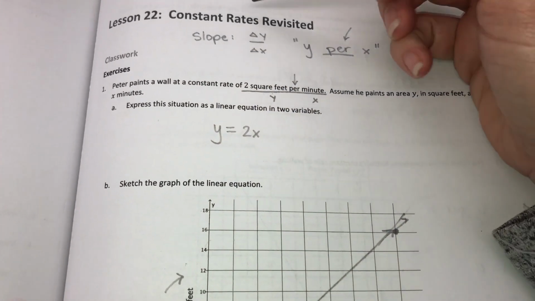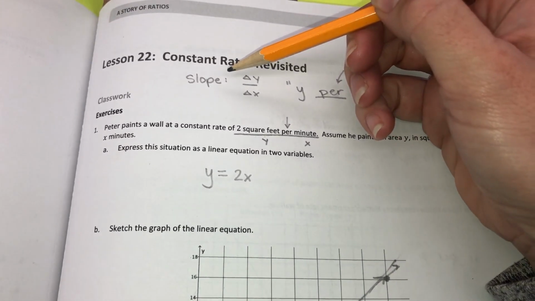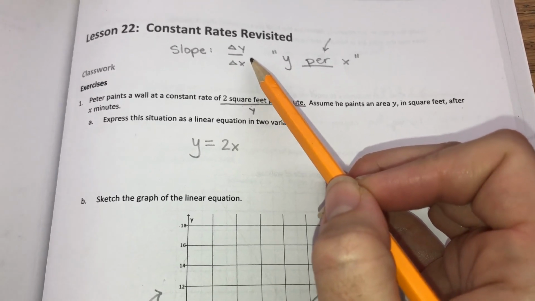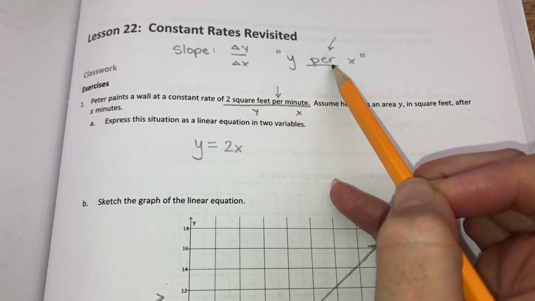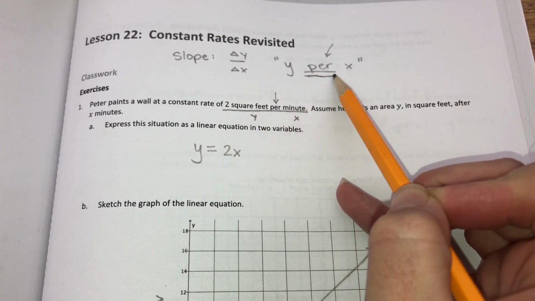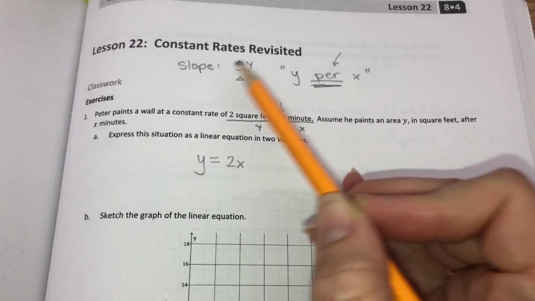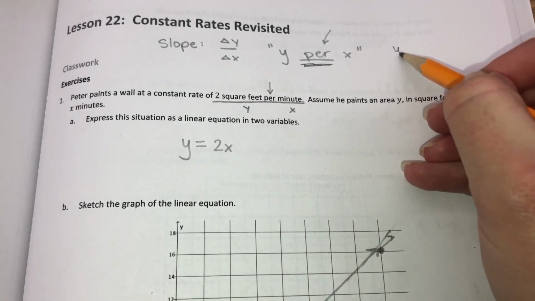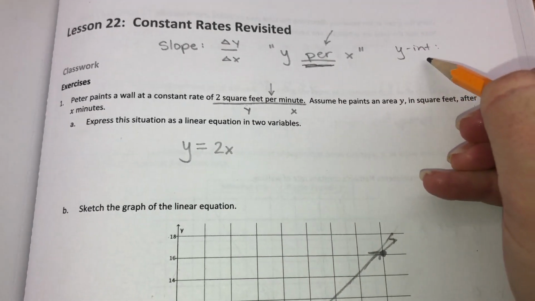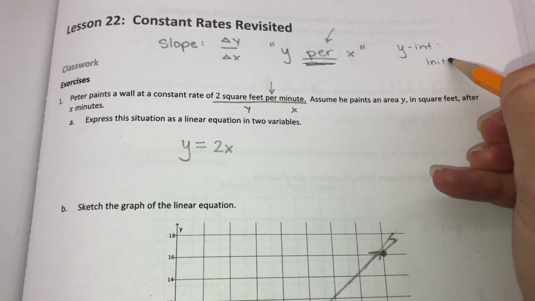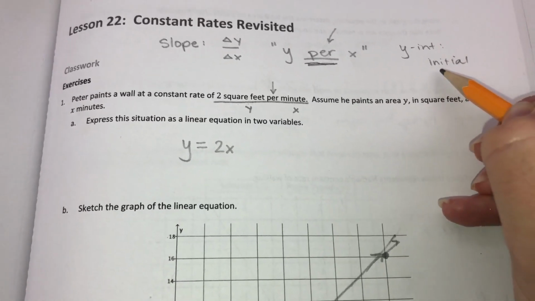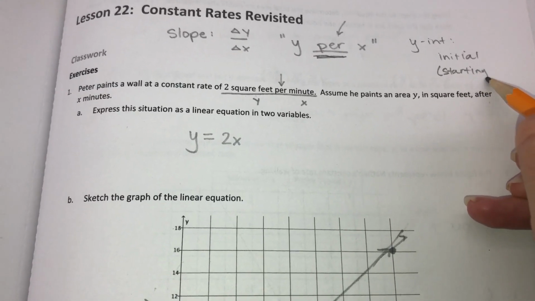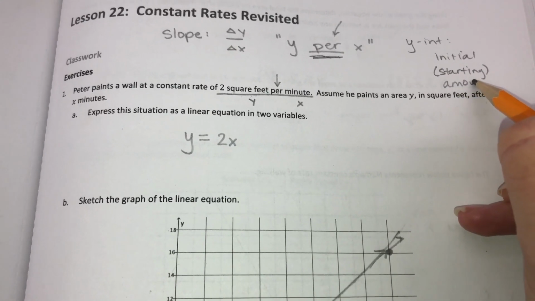Today is lesson 22, constant rates revisited. Pretty simple. It's the same thing that we saw in unit 4. Remember, constant rate is slope, and slope is change in y over change in x, or the y per the x. Remember, we want to look for this word per to know that it's a rate, which tells us it's the slope. So we know slope is the per, and the initial value would be the y-intercept. So y-intercept would be the initial value or the starting amount. In other words, what it begins with. So initial or starting amount would be the y-intercept.